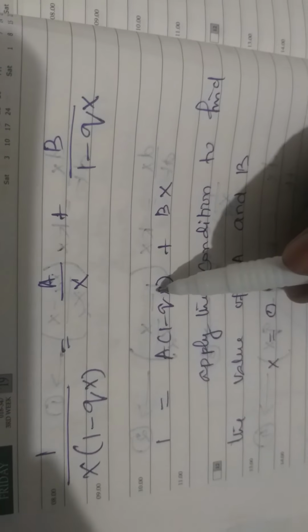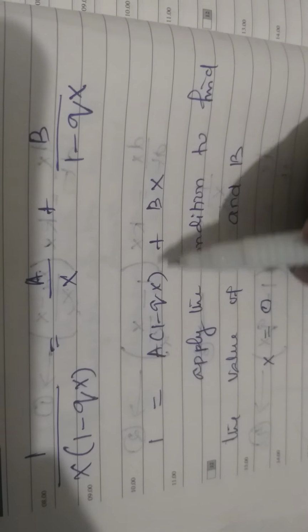When you assign x is equal to 0, then the qx term will become 0, the bx term will become 0, then a is equal to 1.